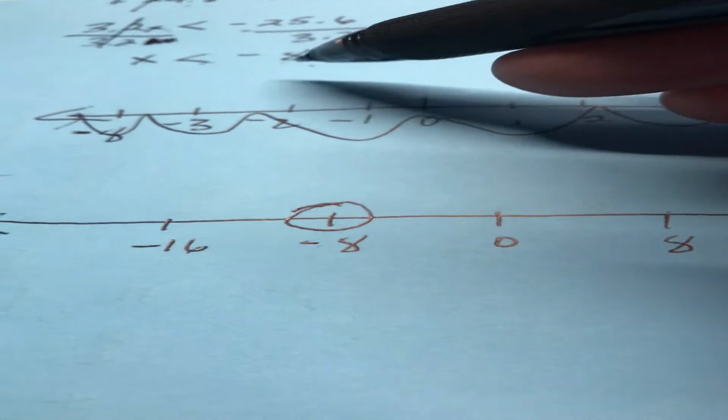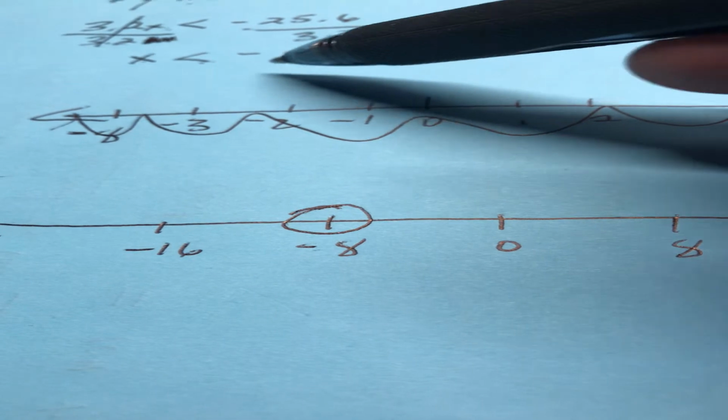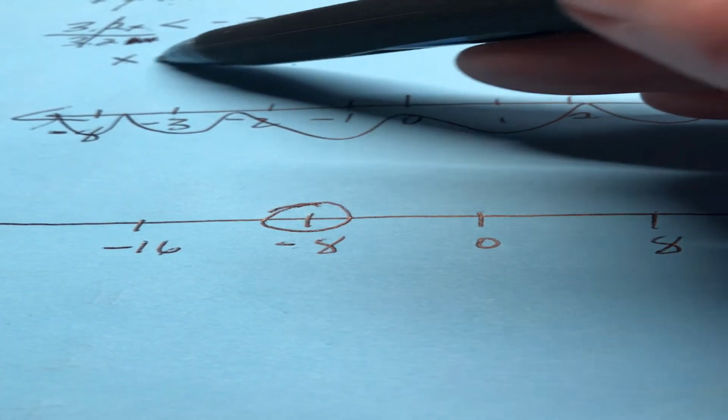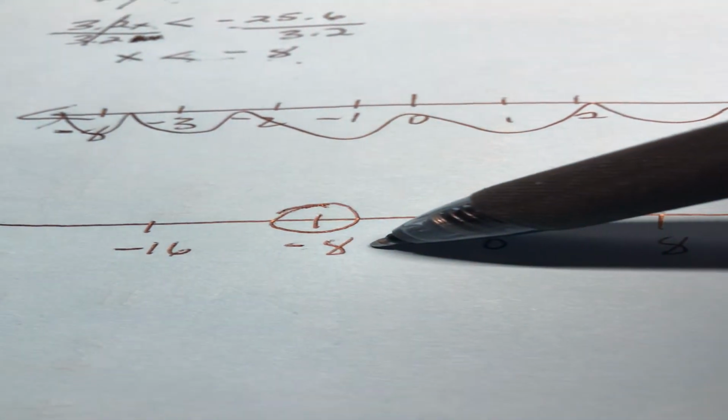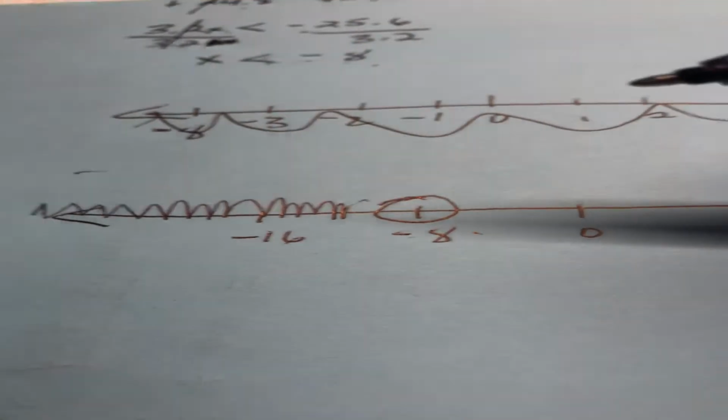It cannot be 8, but it's less than. Now sometimes these are backwards, so you have to read it this way. But this one's right: less than. So what's less than negative 8? Something that's more negative than negative 8. So everything this way is less than negative 8.